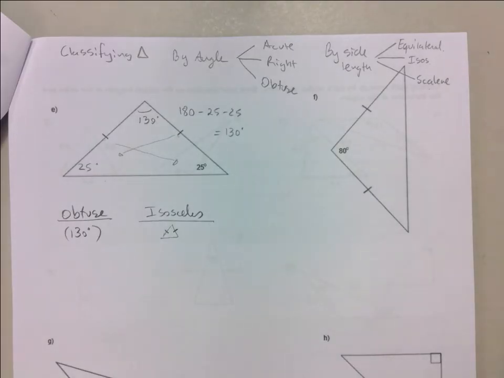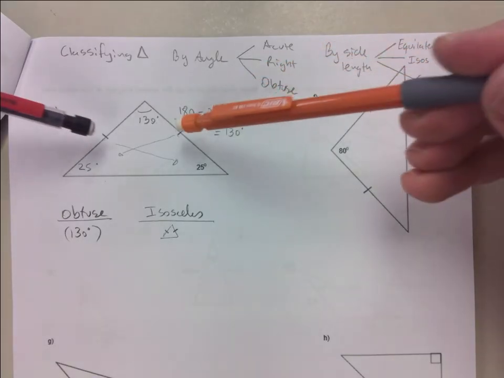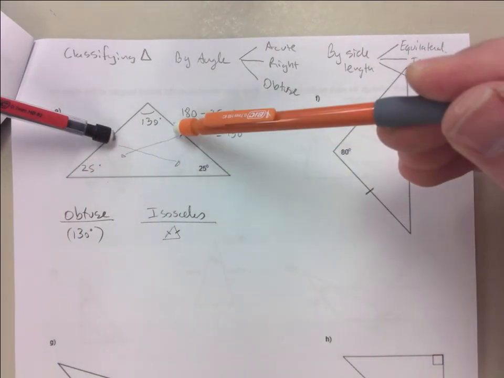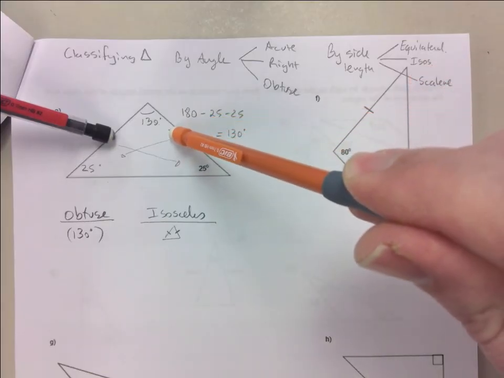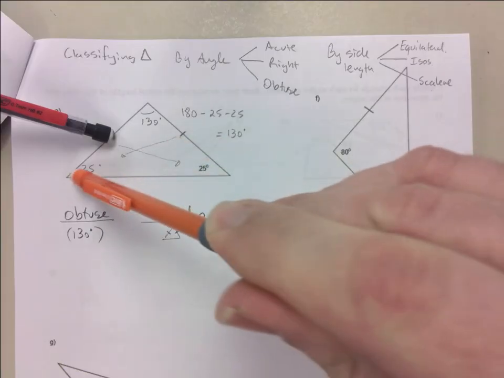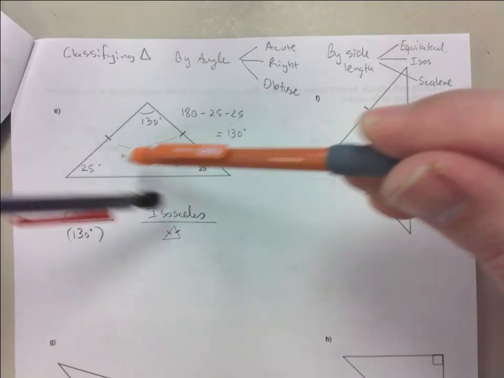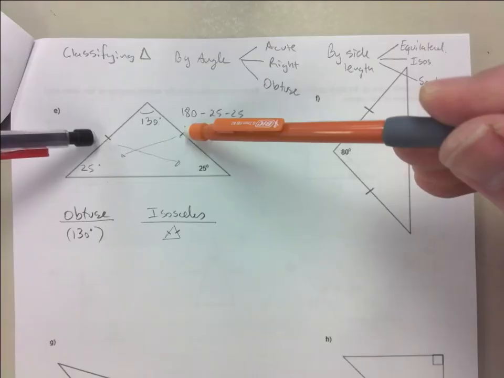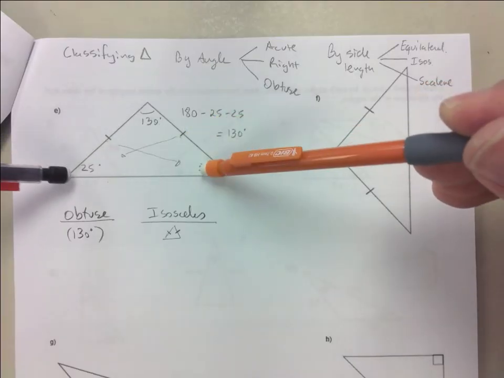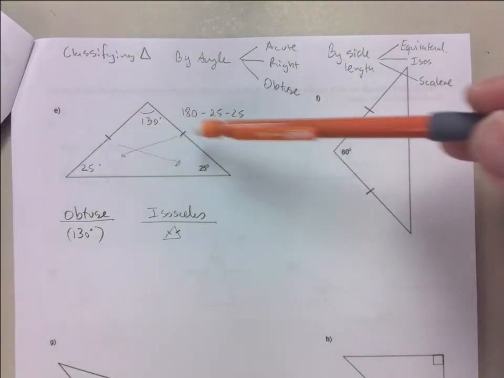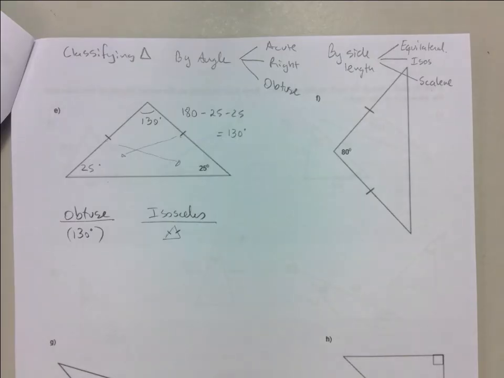However, I want to put twists on it just in case you come across it. What if they didn't have the markings, but just the 25s there? Could we have still concluded that this is an isosceles triangle? Yeah, because two angles that are the same guarantee us that the sides across from those two angles are going to be the same also. And obviously we would have been able to find a third angle. And so just by knowing angles, you would have also been able to conclude that.